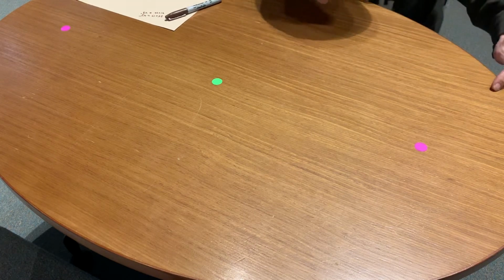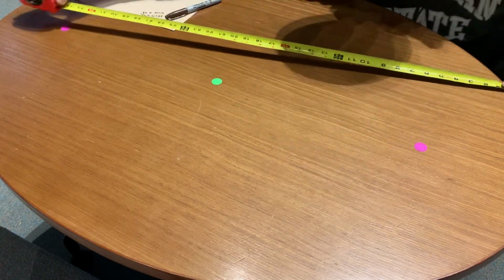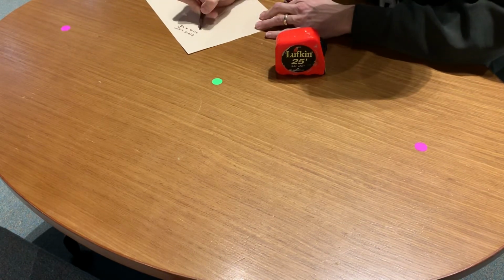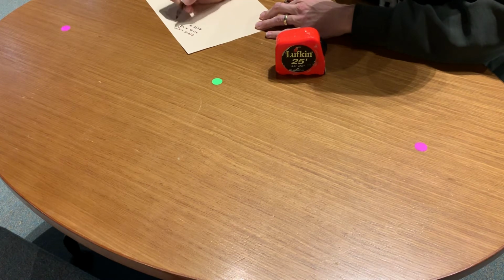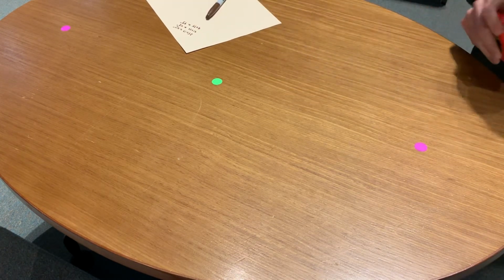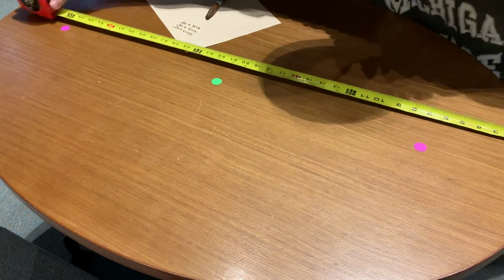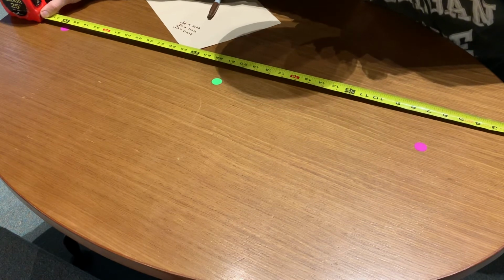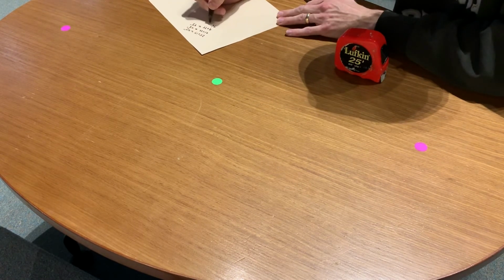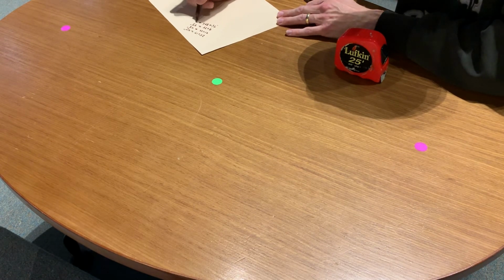All right, how about a point way over here? That's 9 inches and 34. 9 plus 34 is 43 inches. All right, how about a point way back here? That's 7.5 and 35.5. So 7.5 plus 35.5, that'd be 43 inches.